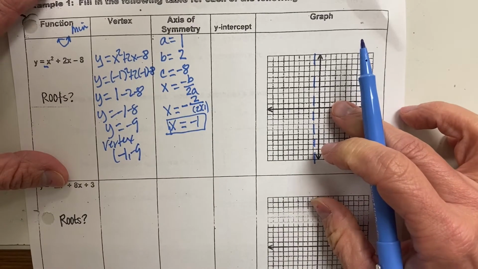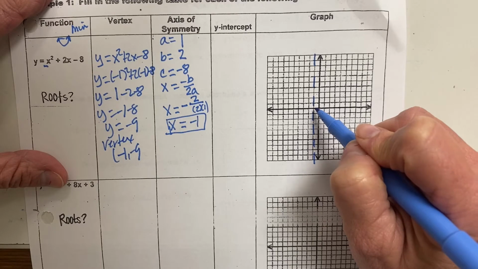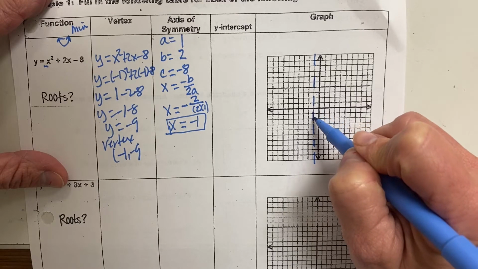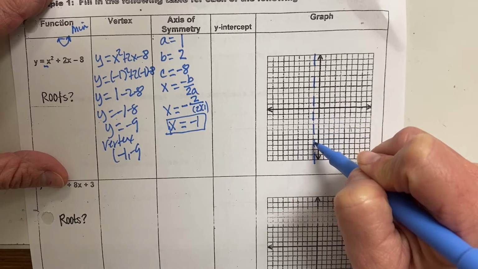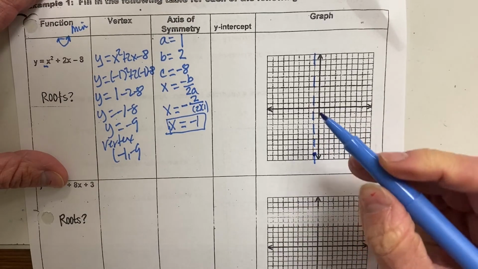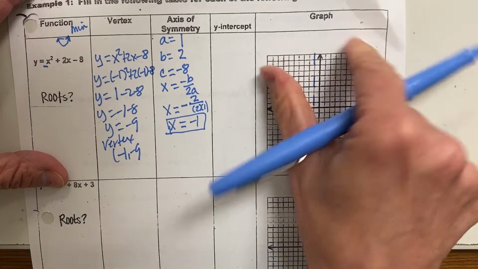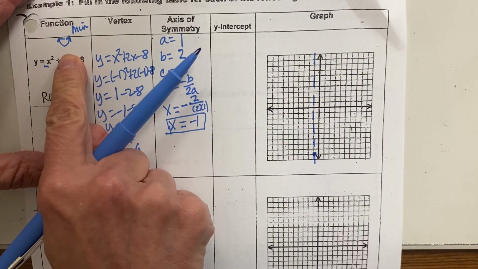So I'll come over here and graph that. So I go over negative 1 and down 9. 1, 2, 3, 4, 5, 6, 7, 8, 9. So that is my turning point. So I know that I'm going to be opening up this direction because this right here tells me that.